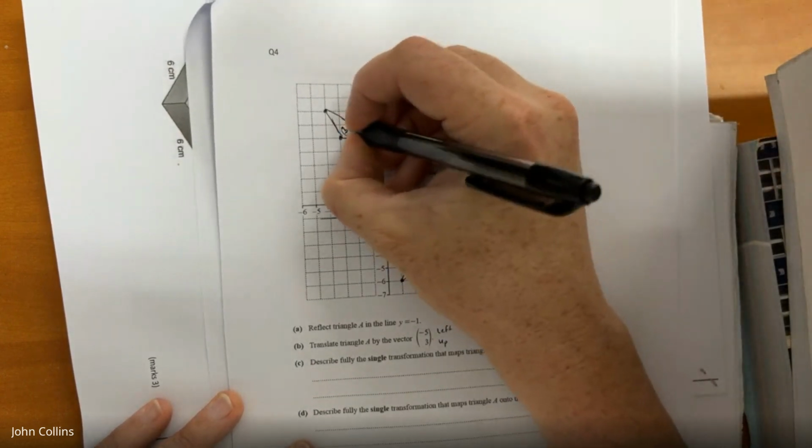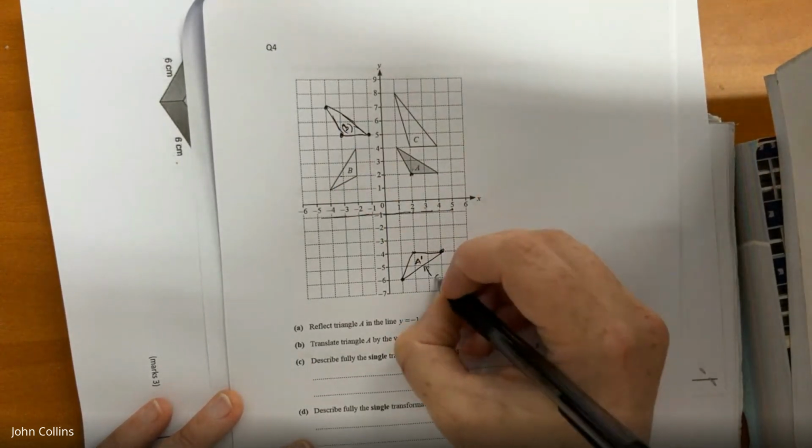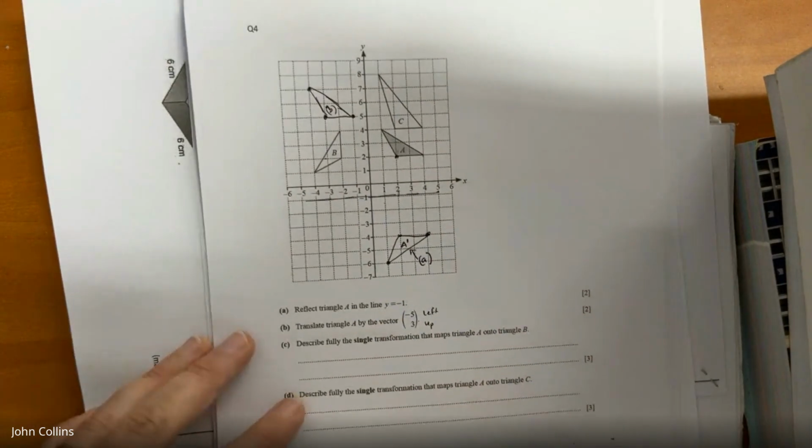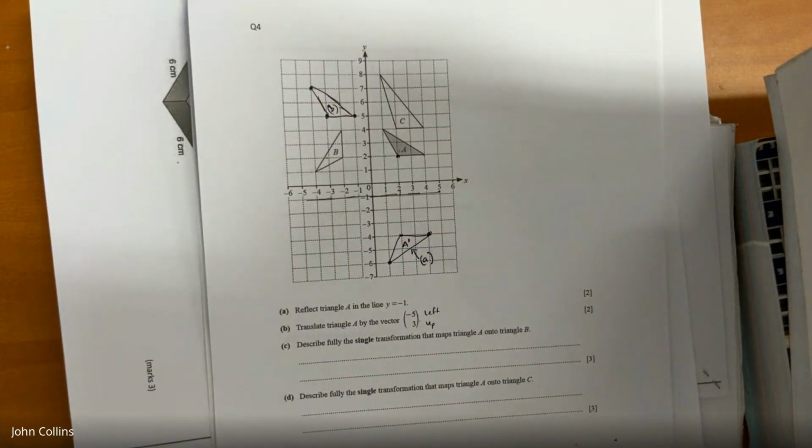I'm going to just call that part B. I realize now that's part A. So I'm going to just make sure the marker knows which one's which. Describe fully the transformation that maps A onto triangle B. That looks like a rotation to me.